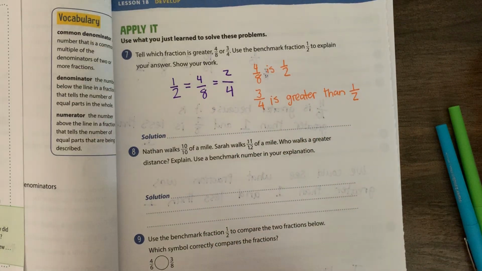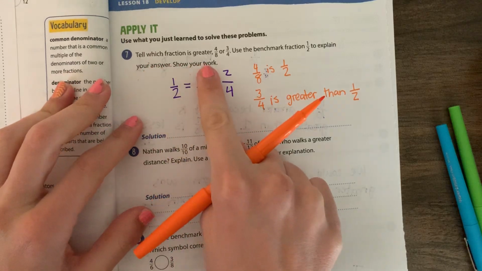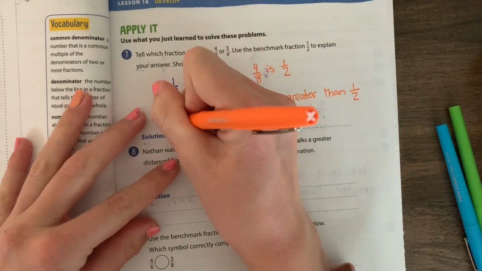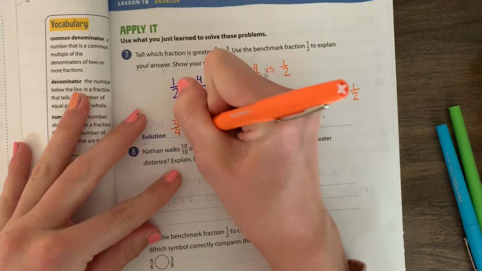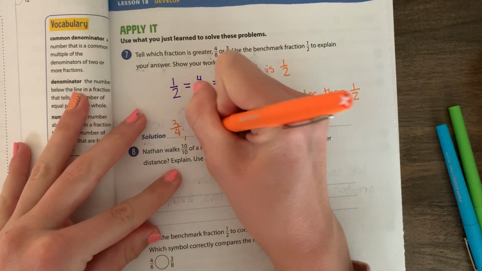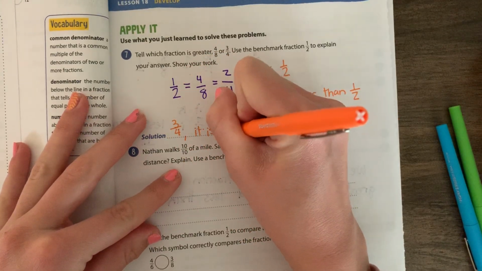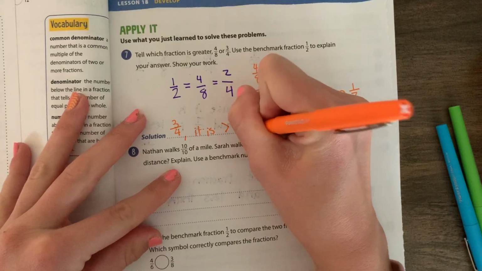So my question was, tell which fraction is greater. 3/4 is greater. It is greater than 1/2.